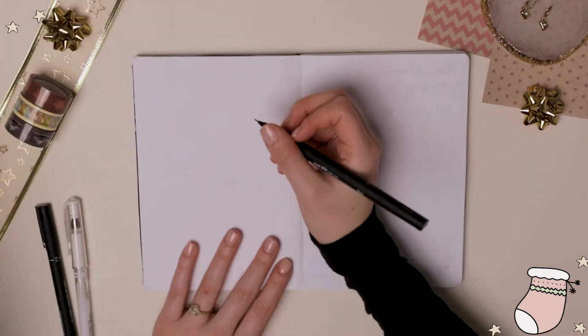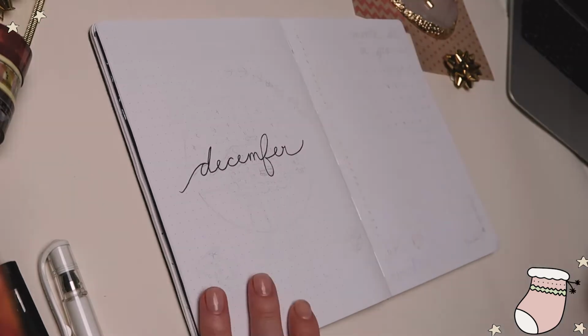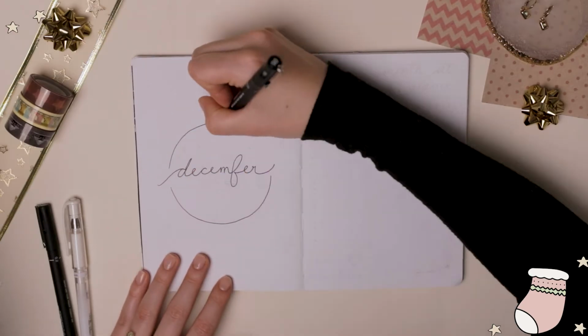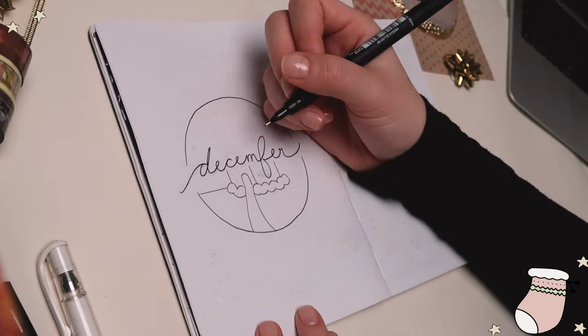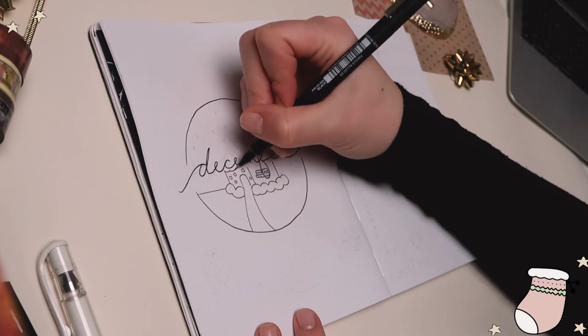December is just starting and this means that it's time to create a new bullet journal spread for the upcoming month. And you already know, this is my favorite time of the year. The year? Month. This is my favorite time of the month. Let's just get into it.